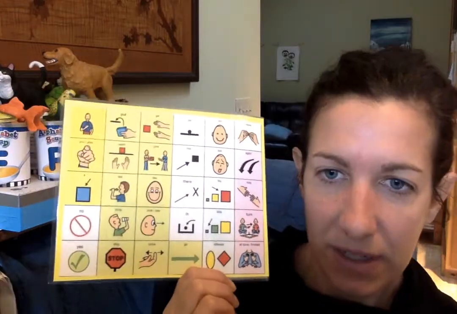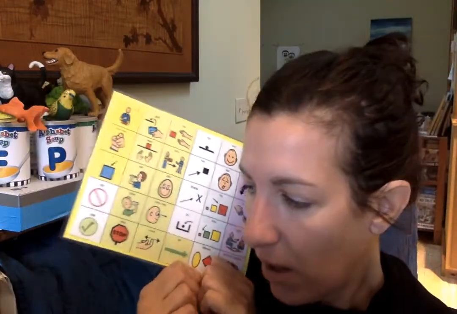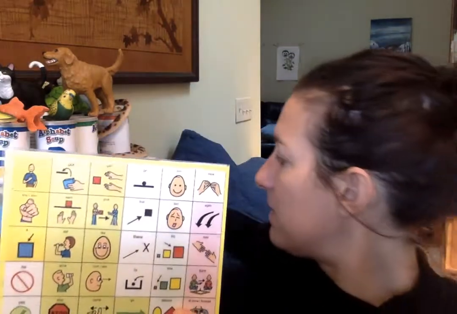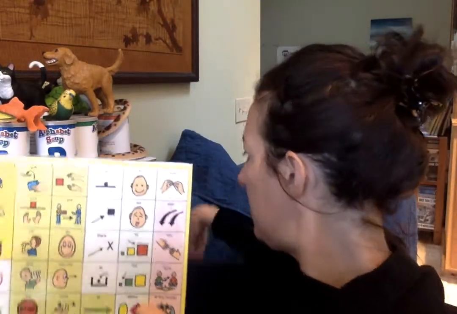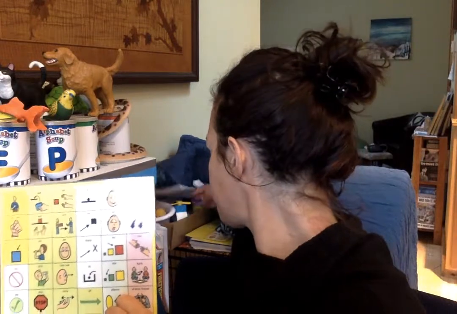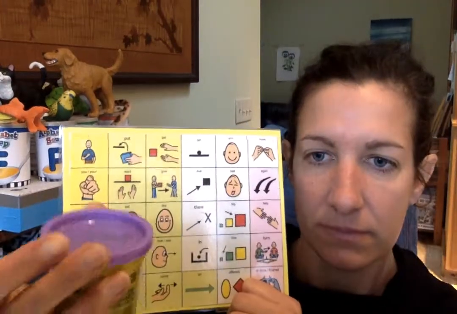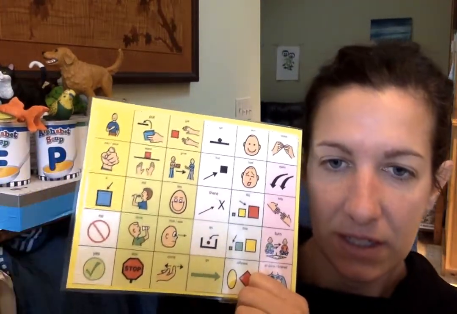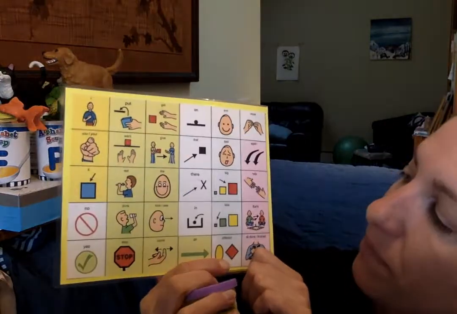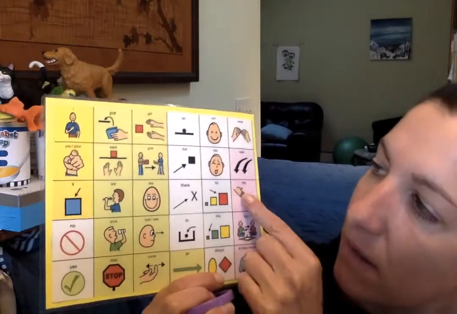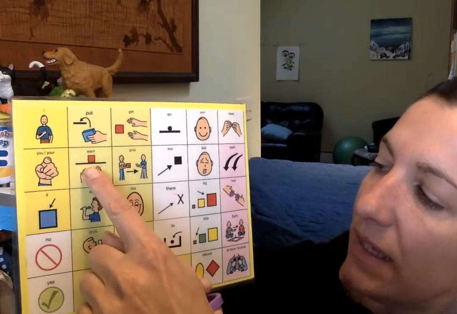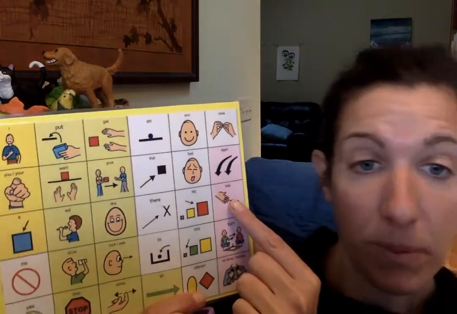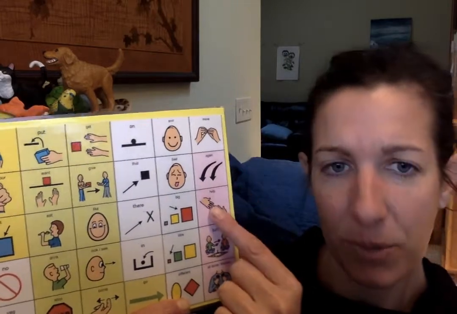So during an activity, say you are playing Play-Doh and your child can't get the Play-Doh open. You can see they're struggling. You would point to, oh, help. Do you need or want some help? I'll help you with that. Open the Play-Doh for them and give it to them.